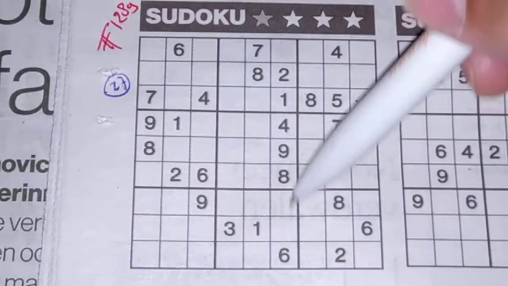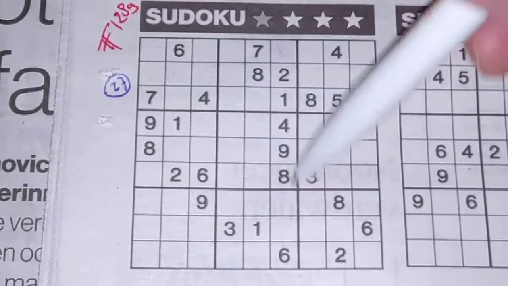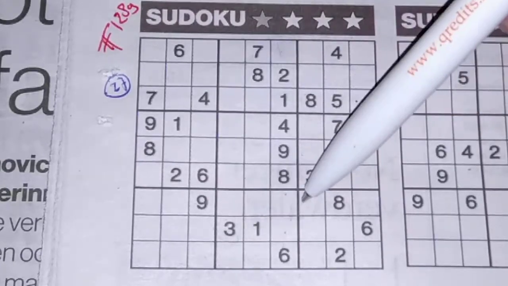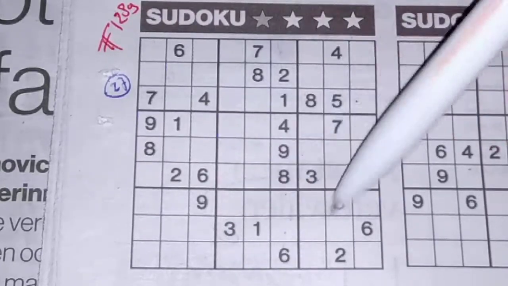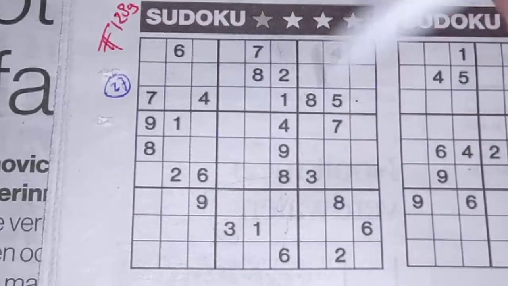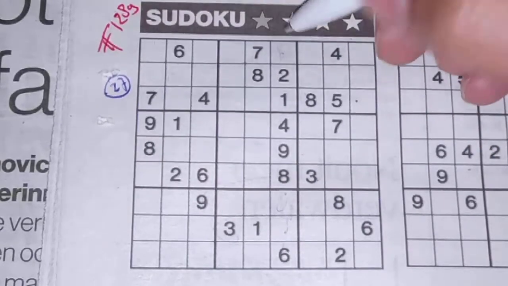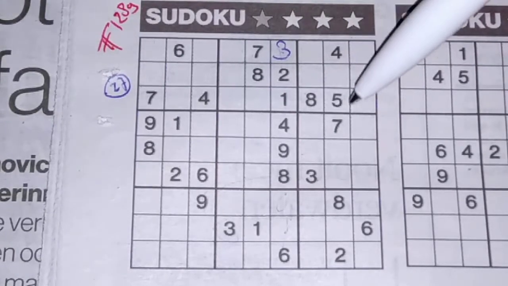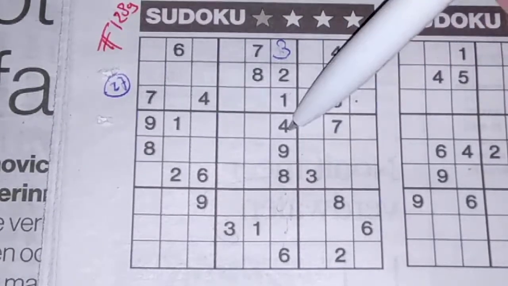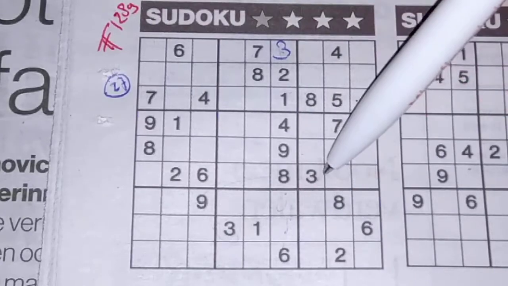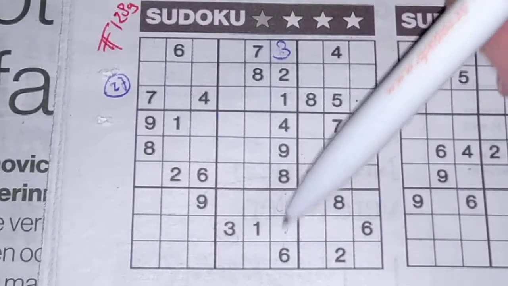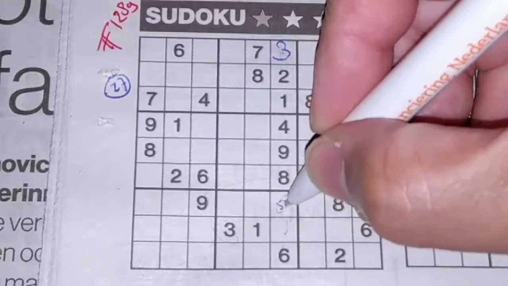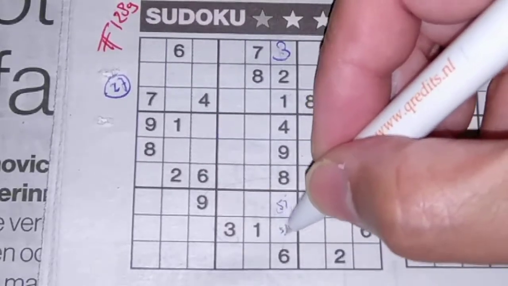I see here in this column 3 missing numbers. One of the missing numbers is 3. We see here 3 in this big square, so no 3 in these 2 boxes. 1 box left for the 3 should be there. 4, 5 is missing, and 7 is missing. Let me mark this for you so it's easier to follow. It's a pair.